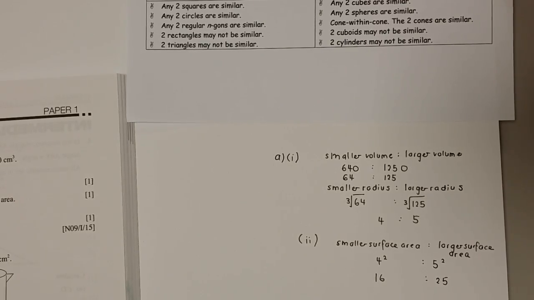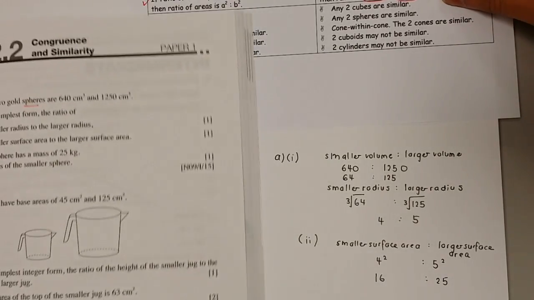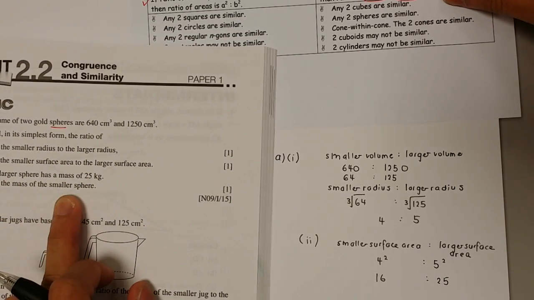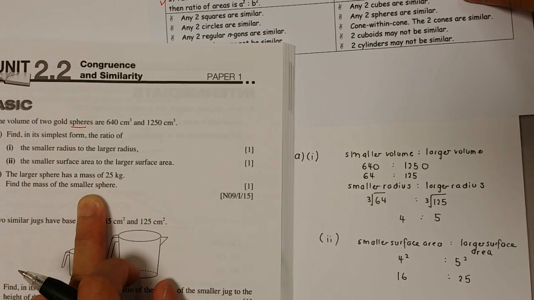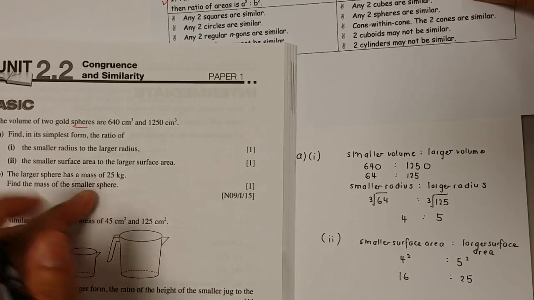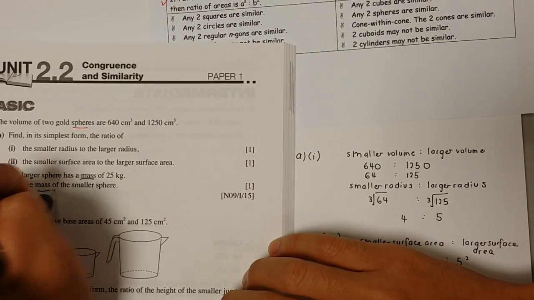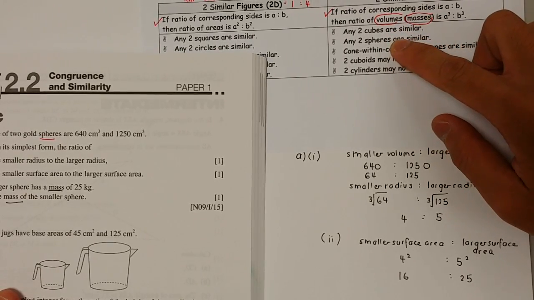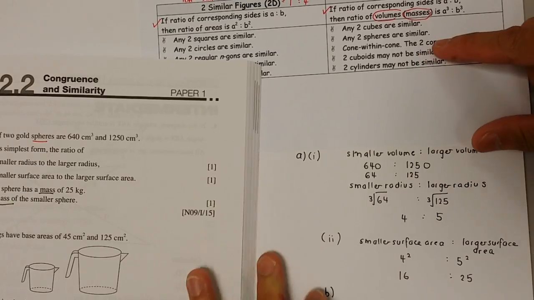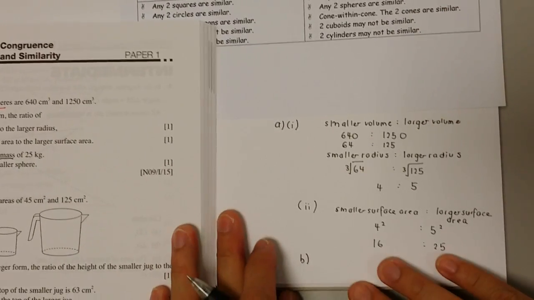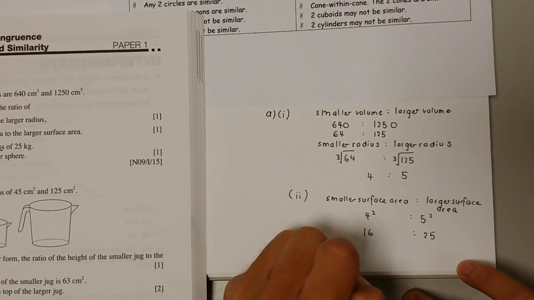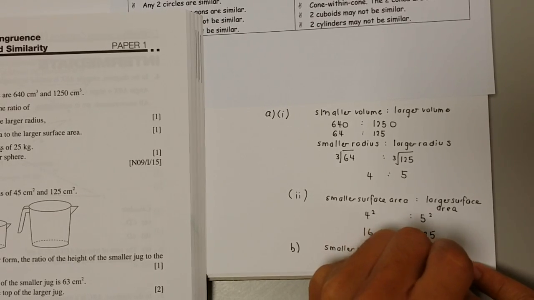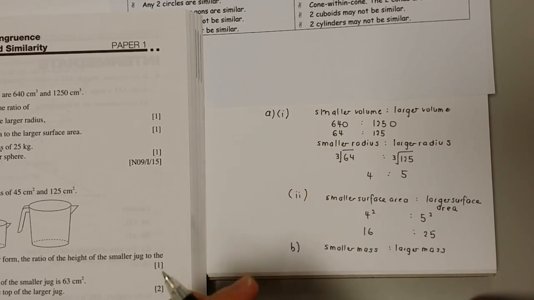Now, last part. The largest sphere has a mass of 25 kg. We must find the mass of the smallest sphere. What do we do here? Now, remember this is the ratio of mass, and we mentioned earlier that the ratio of mass will be the same as the ratio of volume. So to do this part, all you have to do is know that the smaller mass to the larger mass will be the exact same ratio as this.